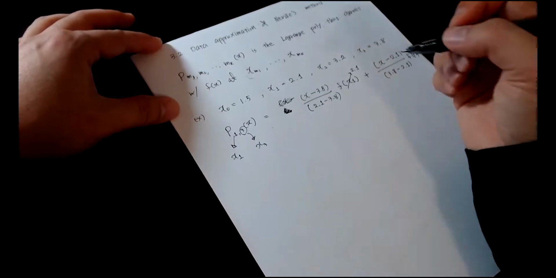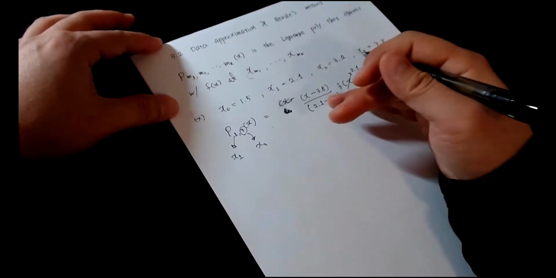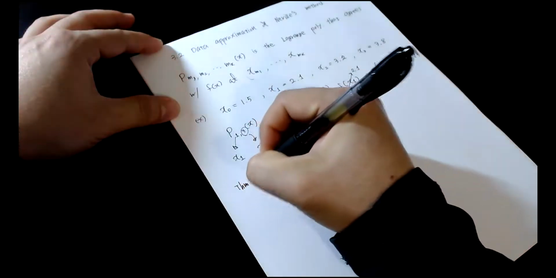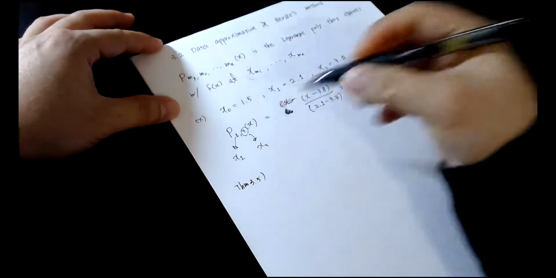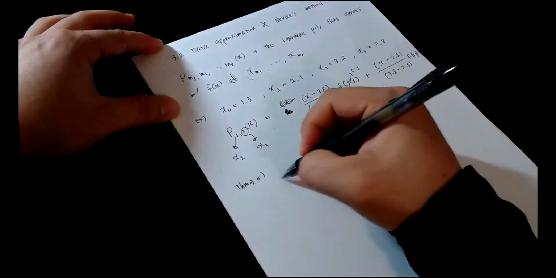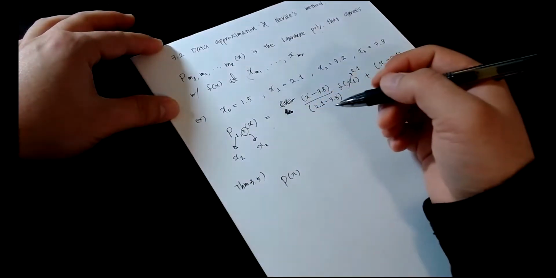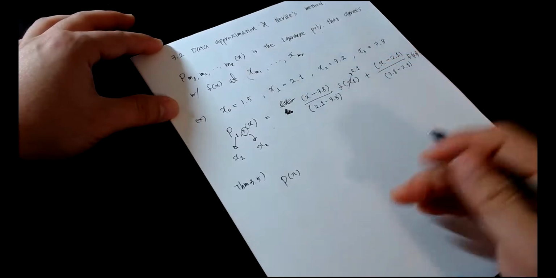Now, that was Theorem 3.5. Using that notation, we express the Lagrange polynomial that agrees with f of x at every single node.